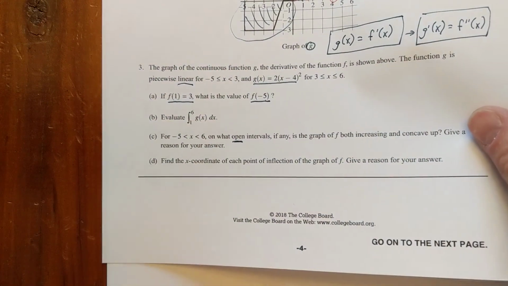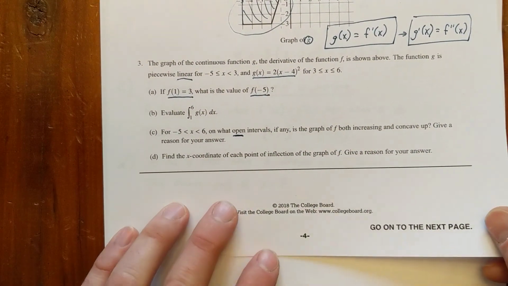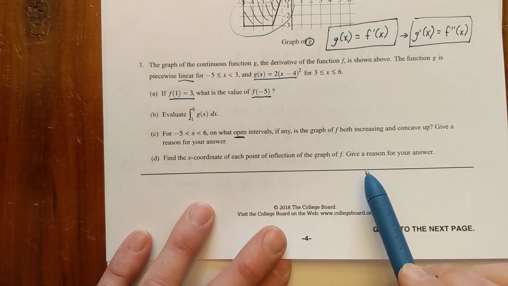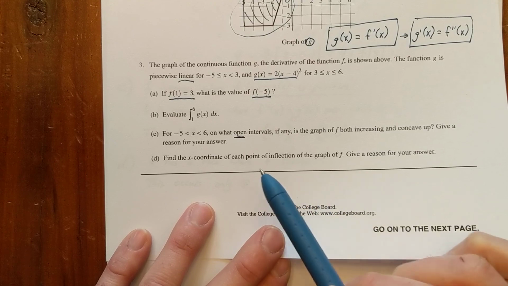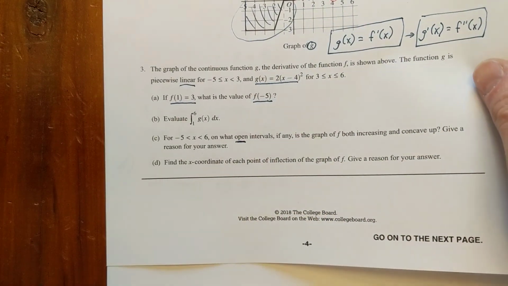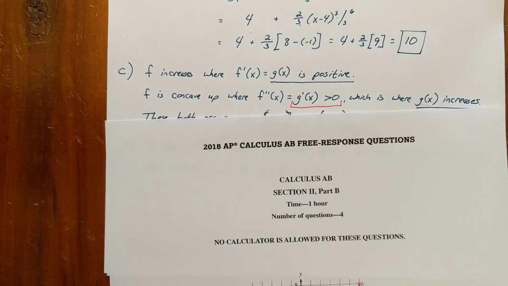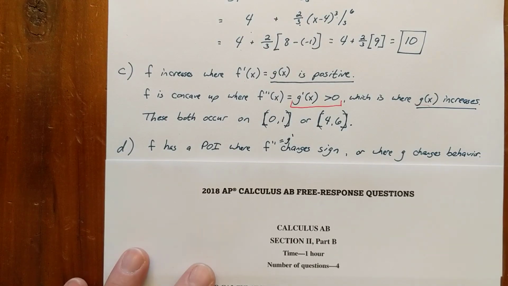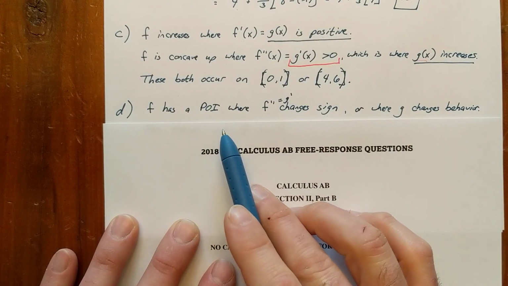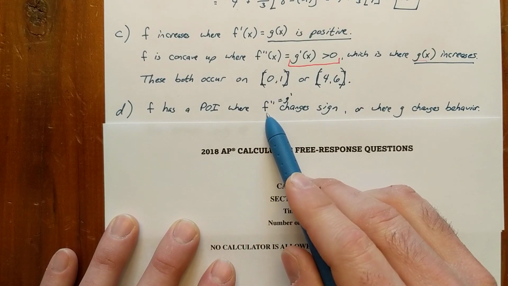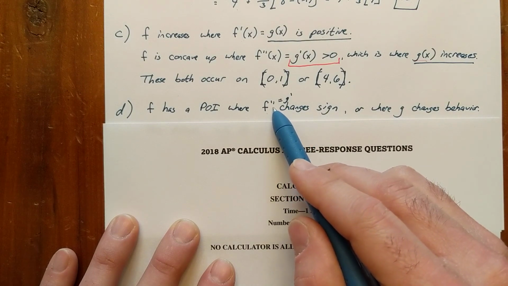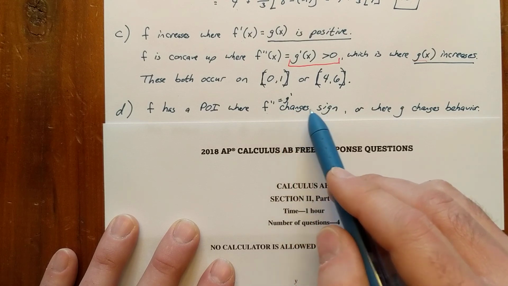And the last question here, D, is similar actually to C. We're going to find the x-coordinate of each point of inflection in the graph of f and give a reason for your answer. Okay, so our definition of a point of inflection is a spot where the second derivative of a function changes sign. So here you go. I again started D really the same way that I started C. A function f has a point of inflection where its second derivative, f double prime of x, but again I just made the note here that f double prime is equal to g prime, changes sign.